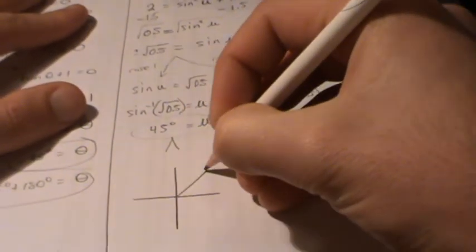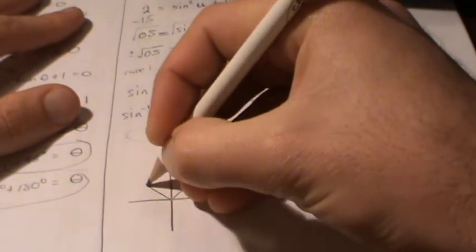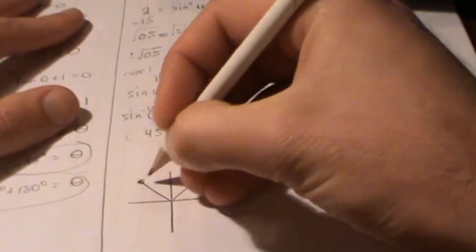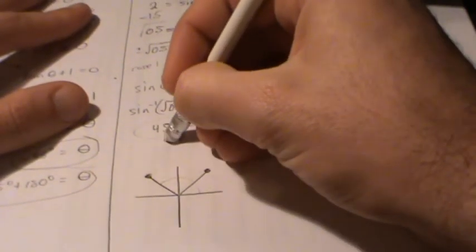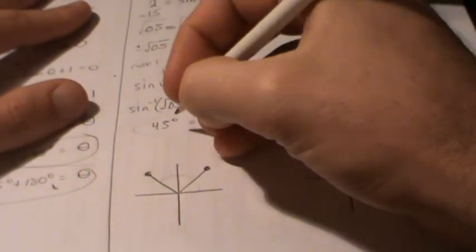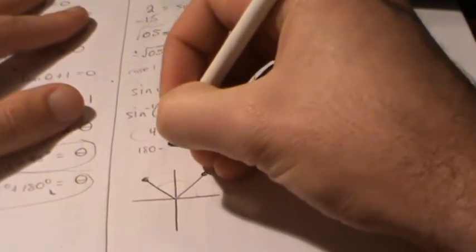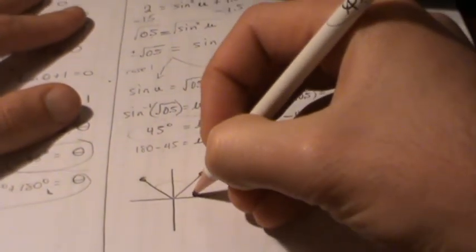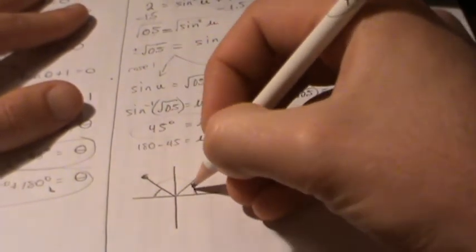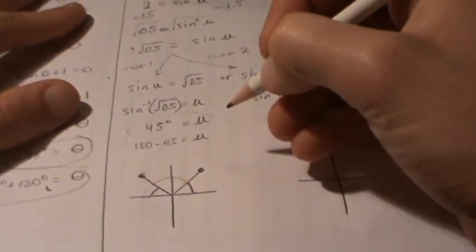If I take 45 degrees, remembering that the sine function is symmetrical around the y-axis, then this one will also be a solution. So 45, and then 180 minus 45 will also be a legitimate solution, because this is 45, this is 45. You've got symmetry here.